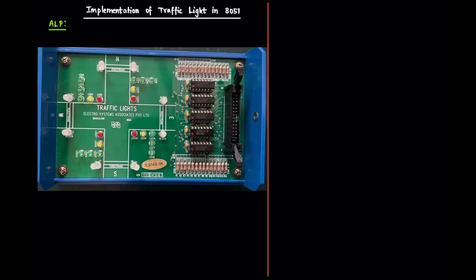Hello everyone. In this video, we are going to learn how to implement a traffic light control system in 8051 microcontroller. Now before we start writing the assembly program, we will learn what is this traffic light module. So basically our traffic light module is going to control the operation of traffic lights at a junction of 4 roads. So here you can see a junction of 4 roads.